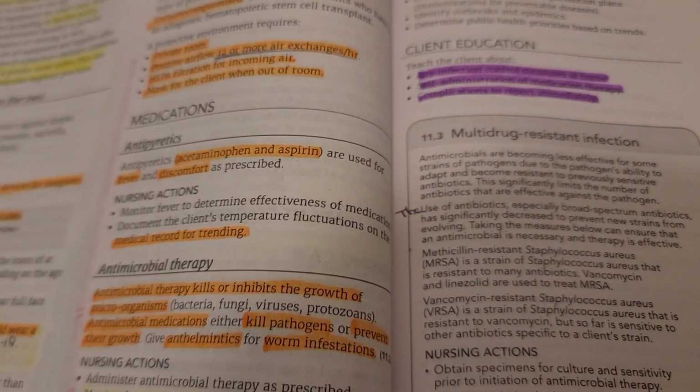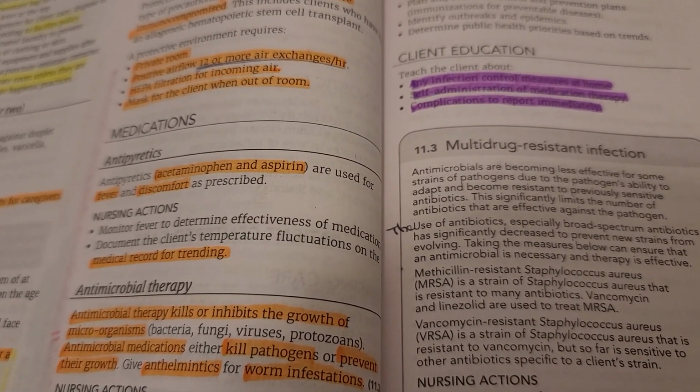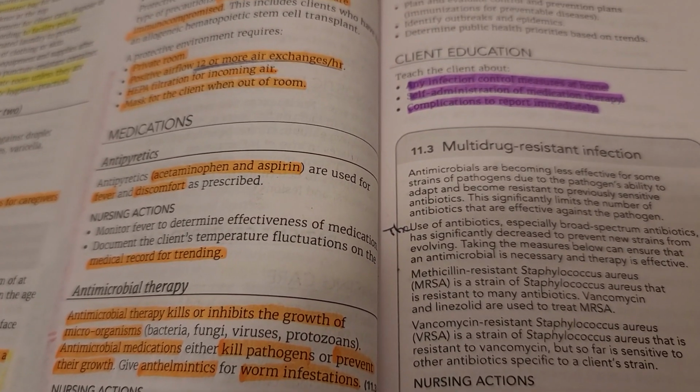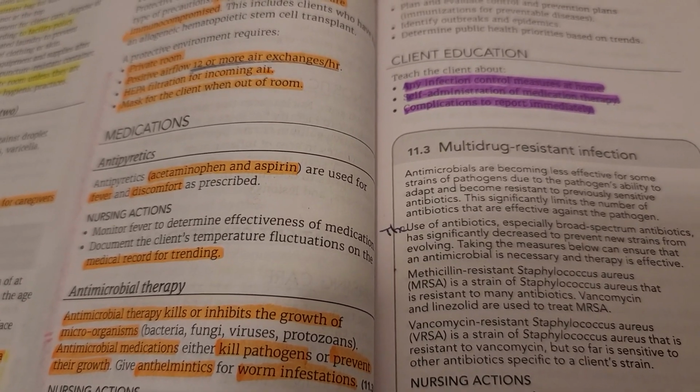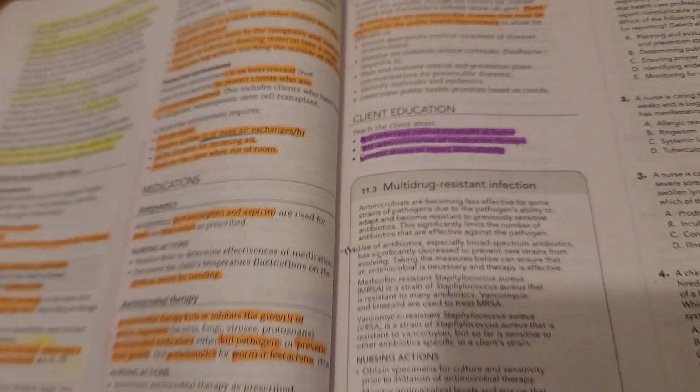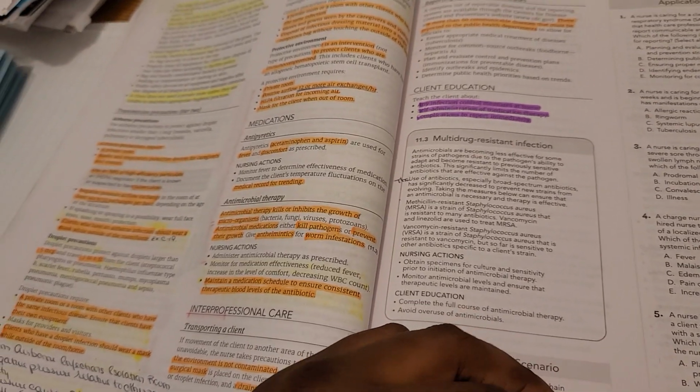Client education. Teach the client about any infection control measures at home, self-administration and medication therapy, complications to report immediately.